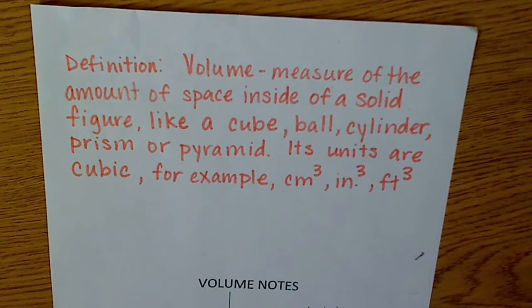And so something that's 3D, like a cube, a ball, a cylinder. A cylinder is something that's tube shaped, like a paper towel roll, or like the exhaust pipe on your car. A prism is just a fancy word for a box. A box is a prism, okay? Or a pyramid. We've all seen the pictures of ancient Egypt, and we know what pyramids are.